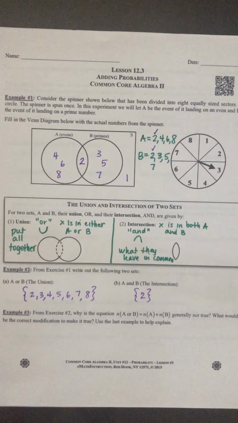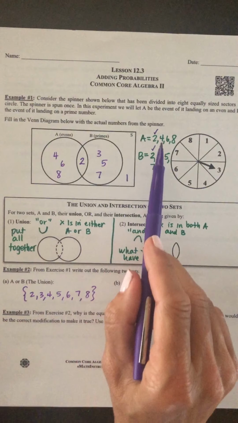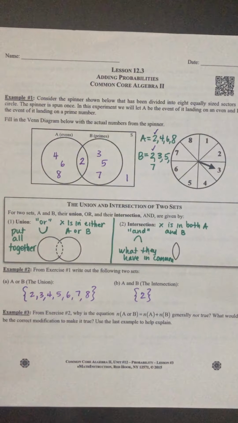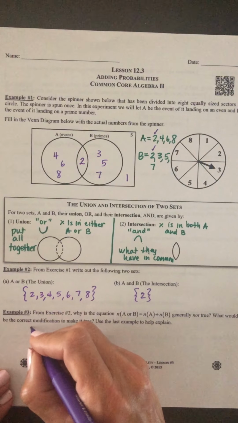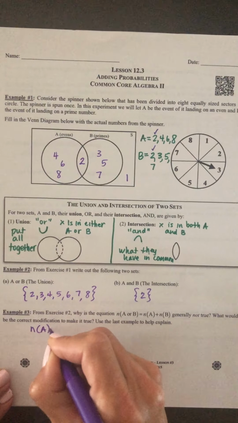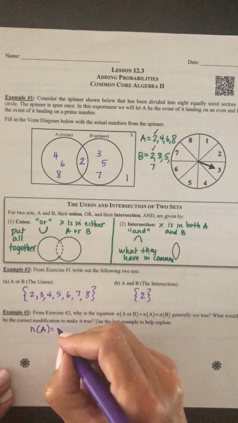All right. So from example 2, this is really important. We want to know why the equation, the number that's in A or B, which is here, is not equal to the number in A plus the number in B. Well, here's the thing. The number of elements in A up here was 4.